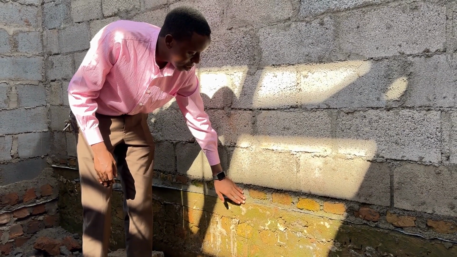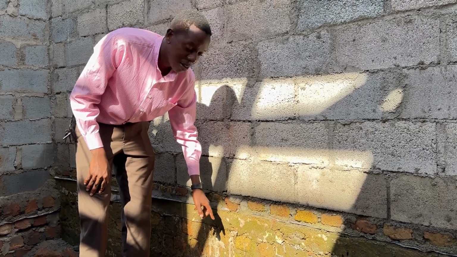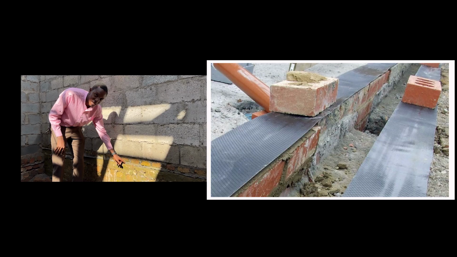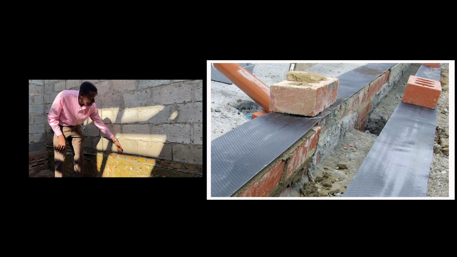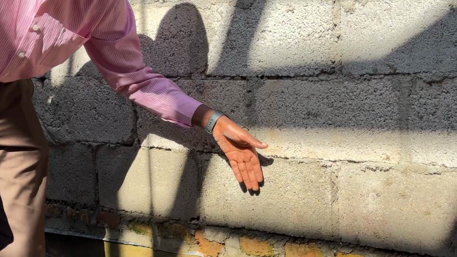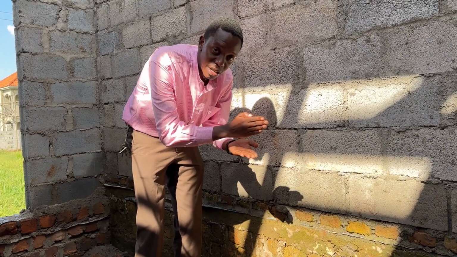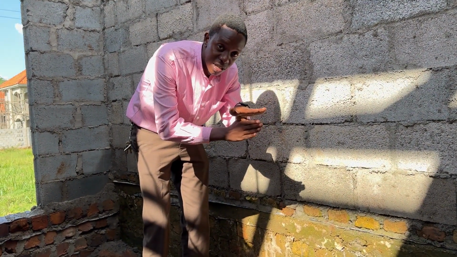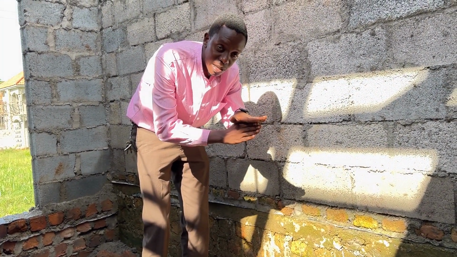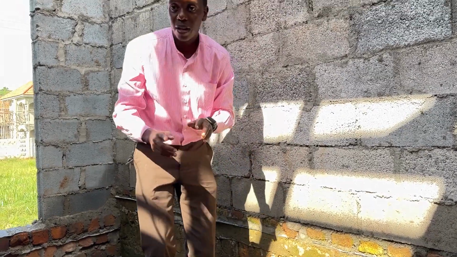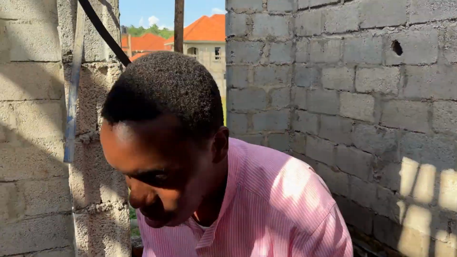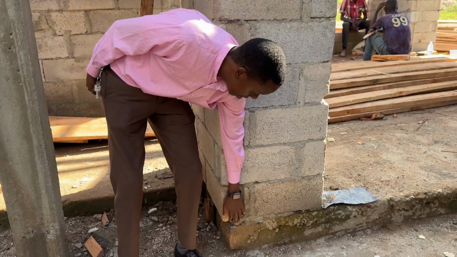So another instance where this is common, where someone has put DPC but also gets that rising of dampness, is at steps inside the house. Usually the step exposes a part of the foundation that is not protected by the DPC. So maybe if you can move to see what you're talking about. This here is the step.